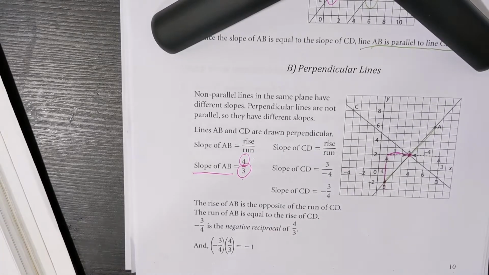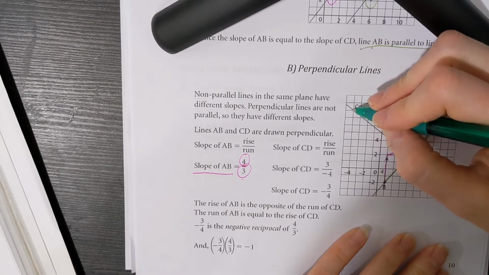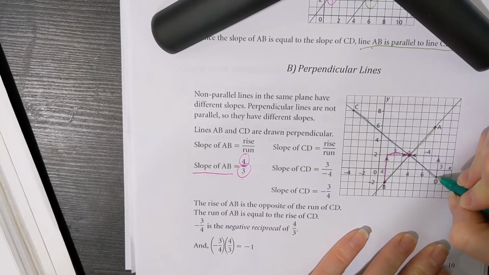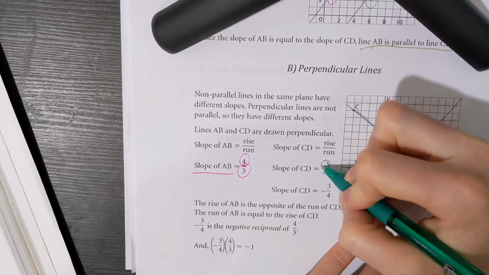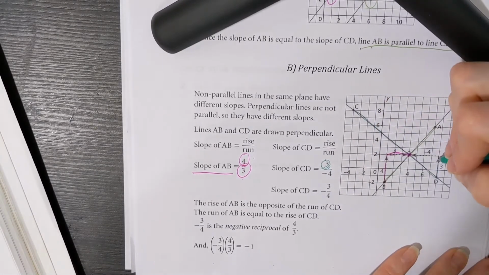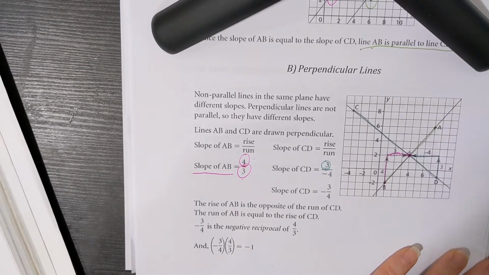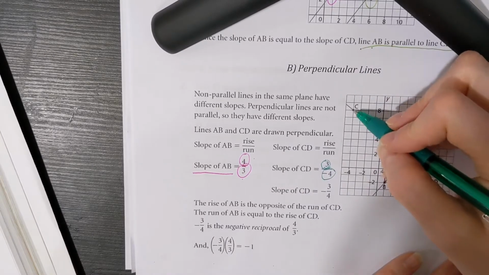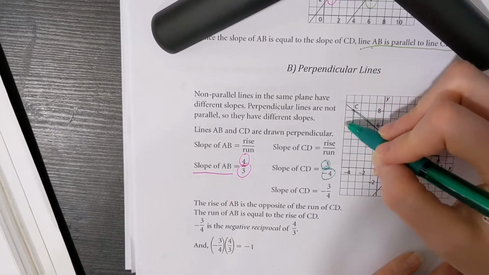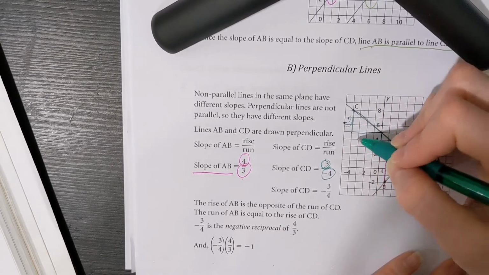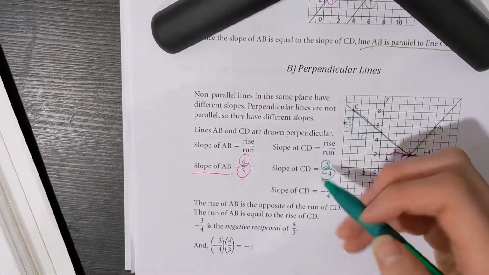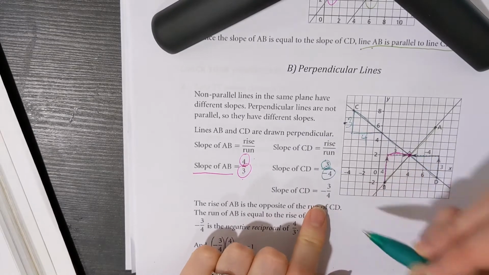So our slope of our other line, CD, goes across here. So if I use my triangle method for CD, I can see that it goes up 3. So the rise is 3. And if we use this run, it's -4. It's going back -4. You could also go here along this line and see that if we go this way, it's -3 going down and across 4. So the slope of that line, the rise over run, is -3 over 4.